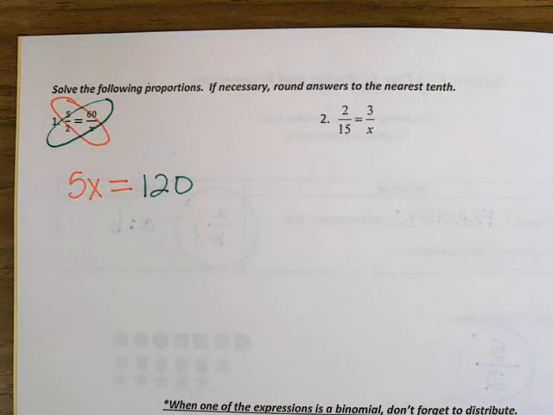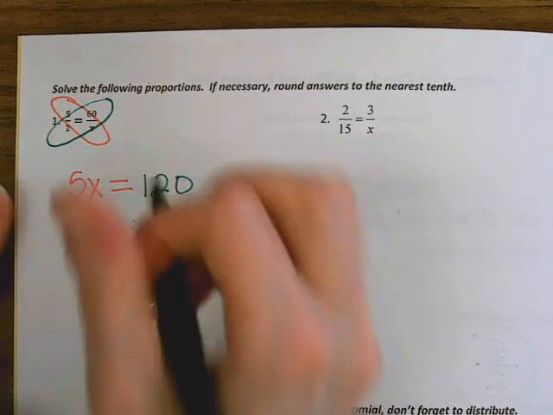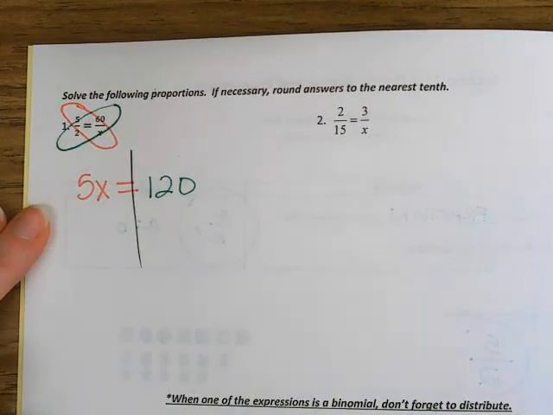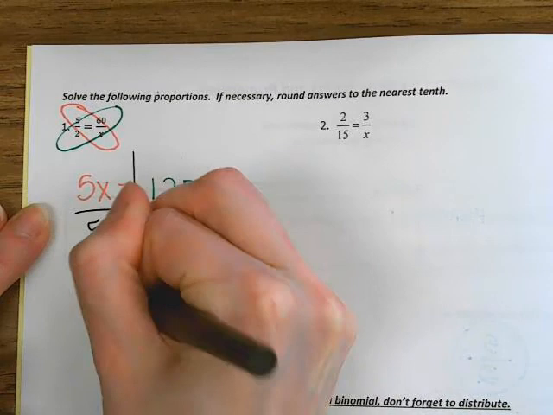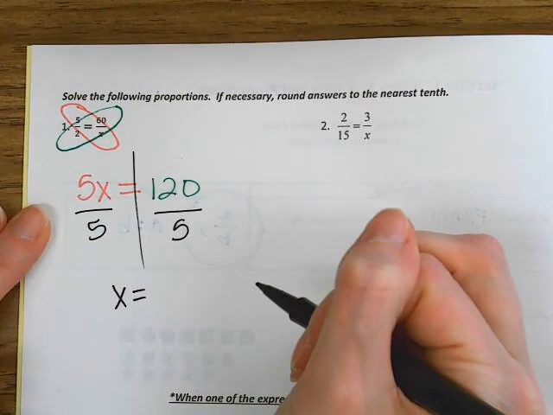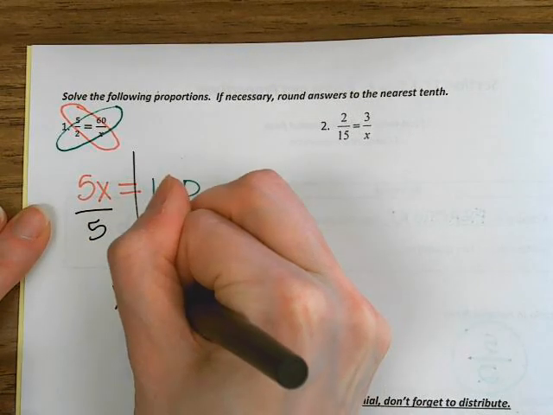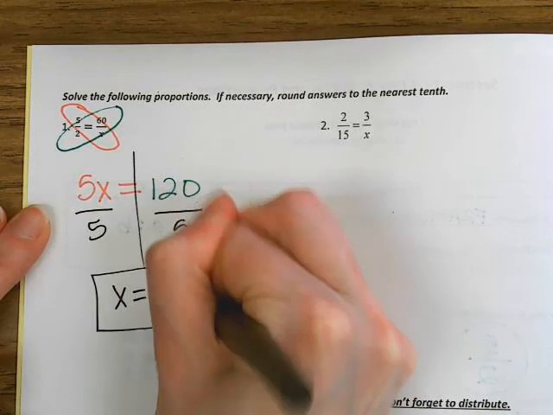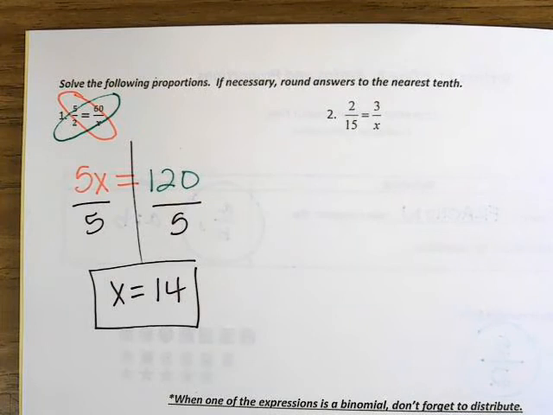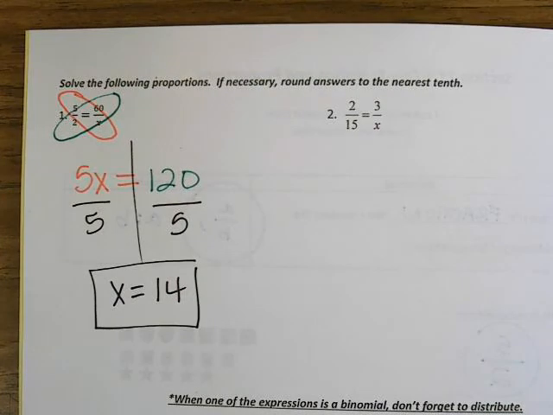And now just solve the equation. You guys know what to do, right? If you want to get x alone, you draw the wall. To undo multiply by 5, you just divide by 5, and x is going to be, what is that, 24. That's it. All right, let's try one more easy one.